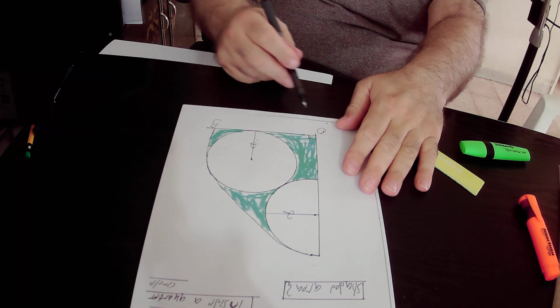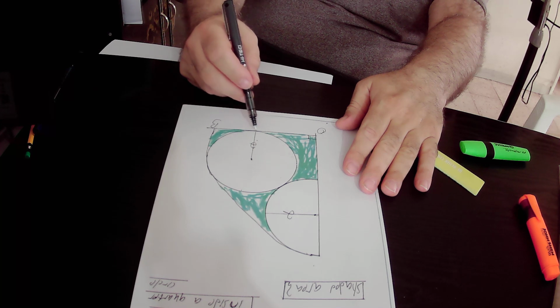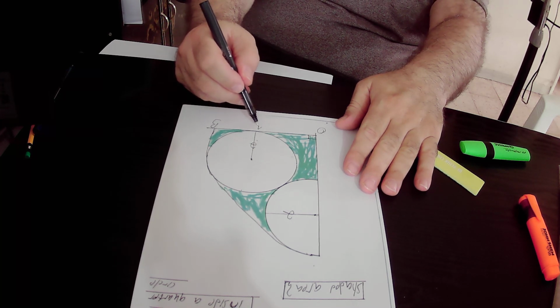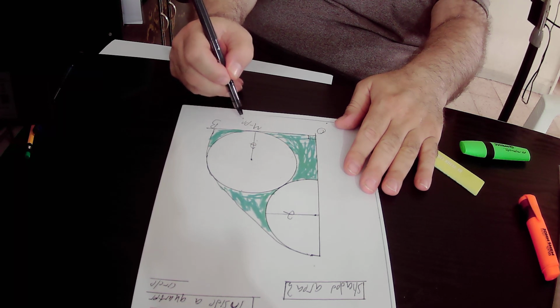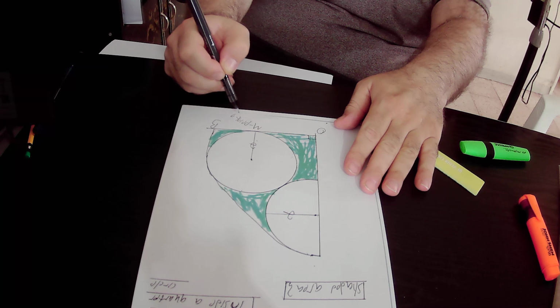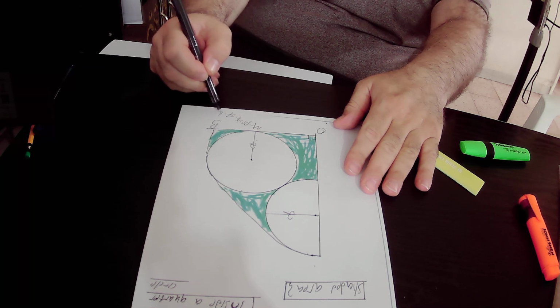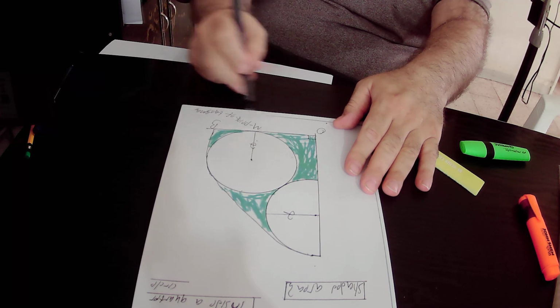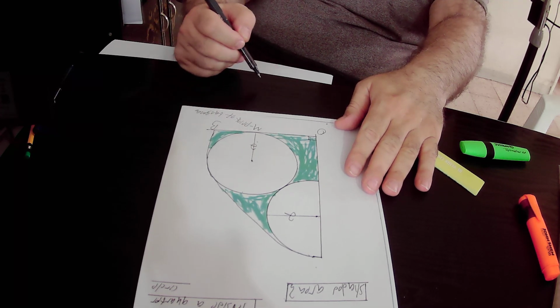So here OB is tangent to this circle at point M. Point M is the point of tangency of OB with this circle.